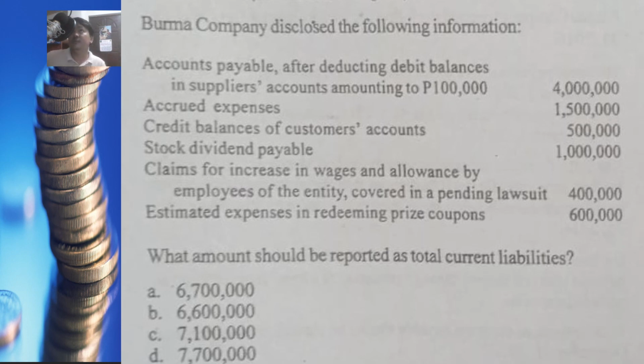So let's go over the problem para makuha yung details. Burma Company disclosed the following information. Accounts payable after deducting debit balances in supplier's account amounting to 100,000 is 4 million. Accrued expenses, 1.5 million.